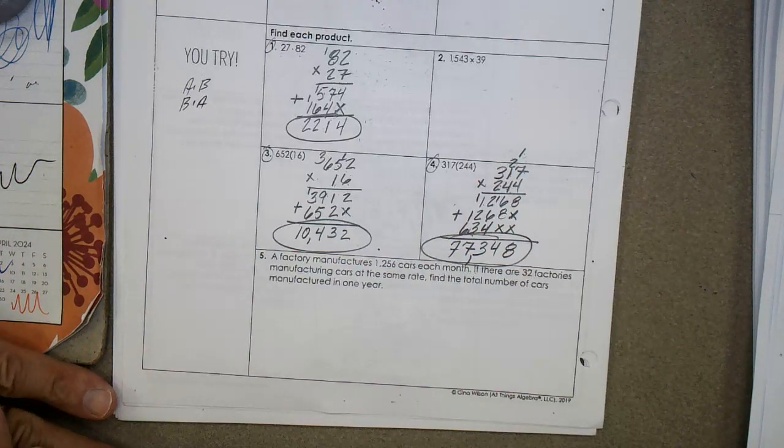All right. So I had to pause there for a second. I had to cough. All right. So we're in good shape. Let's take a look at number 5.